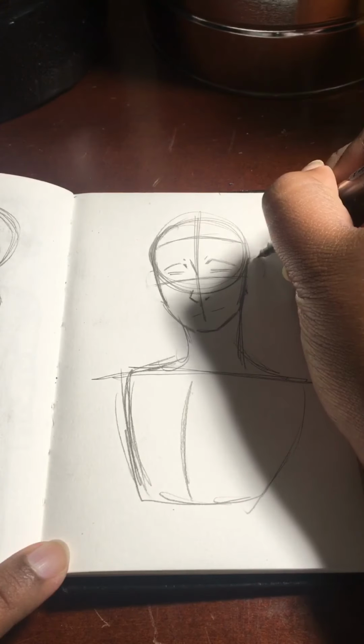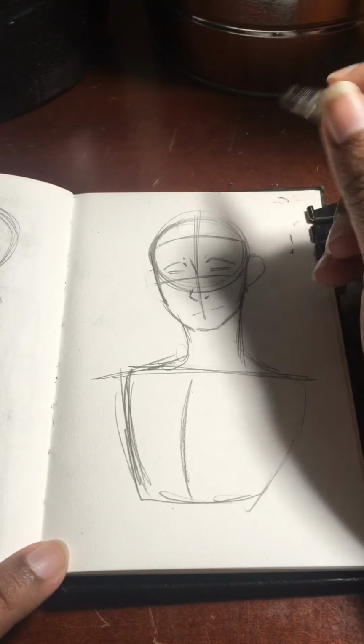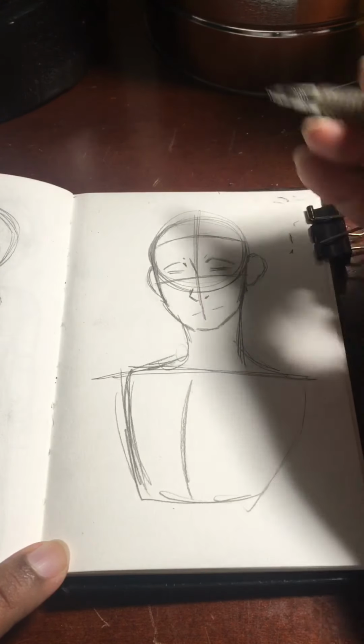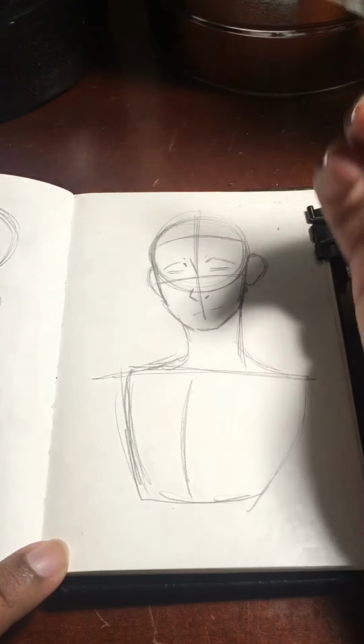Right now I'm just looking at this reference on the side, and I'm briefly looking at it and I'm not at the same time, so it's like freehand.